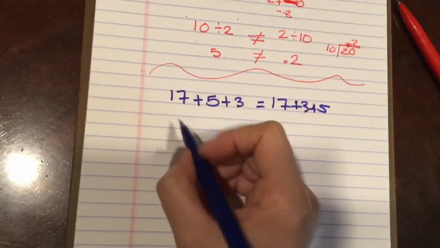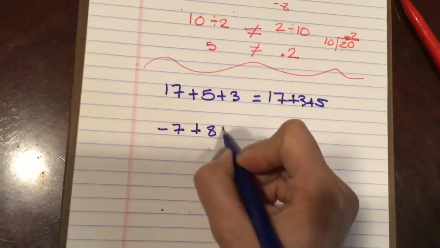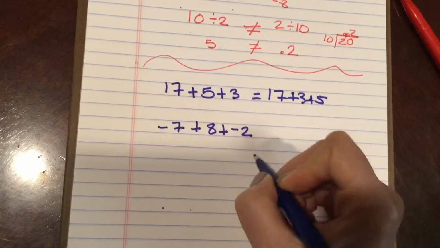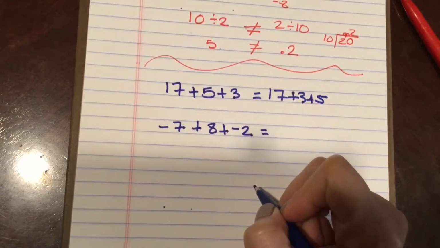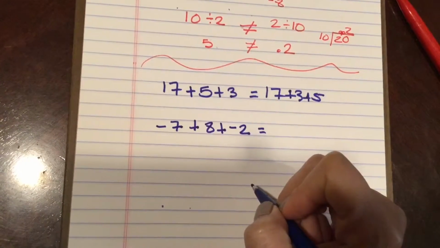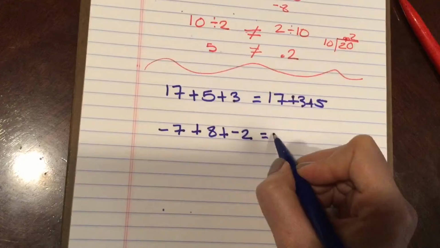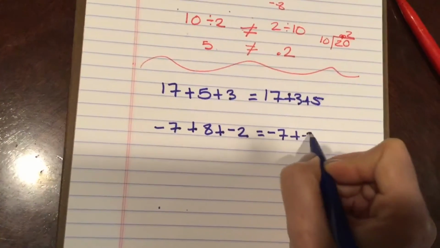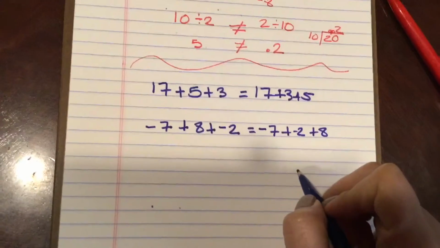How would you rewrite negative 7 plus 8 plus negative 2? Go ahead and rewrite it. Use the commutative property to rearrange the numbers. Hopefully you wrote, hey, let's put all the negatives together, then we'll leave the positive at the end.